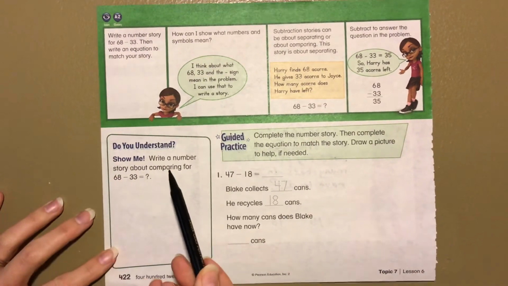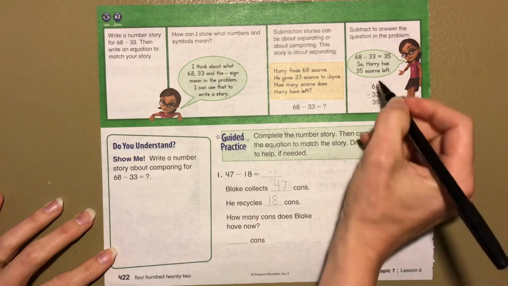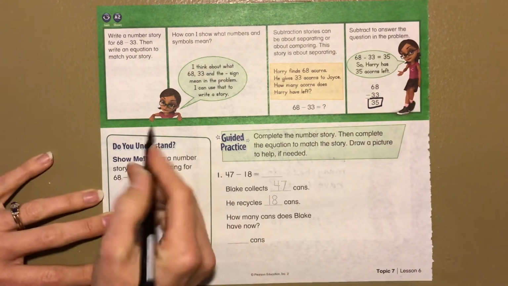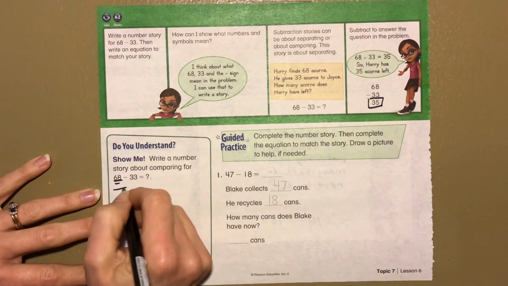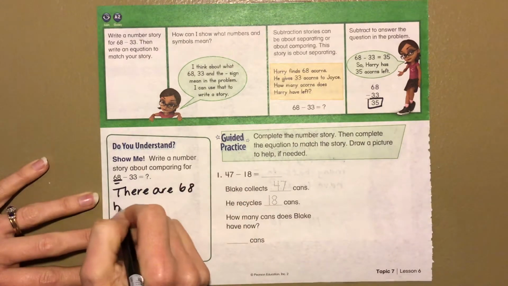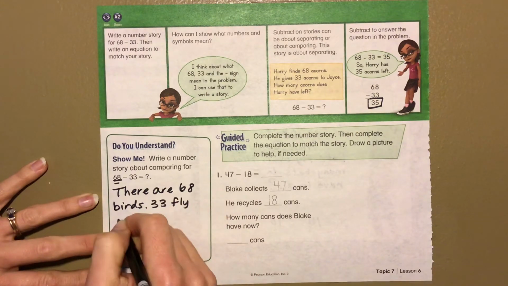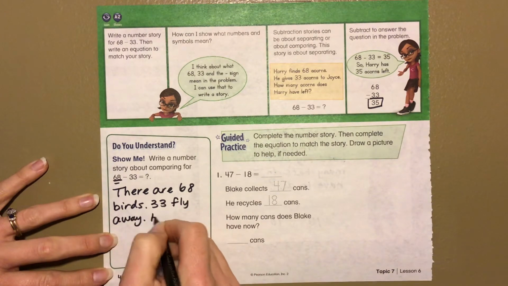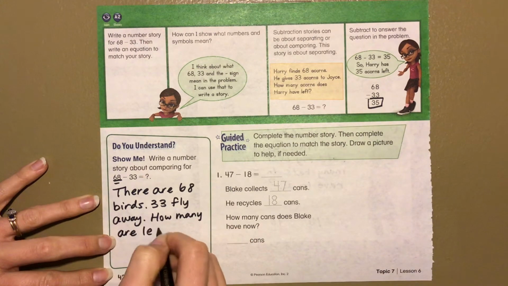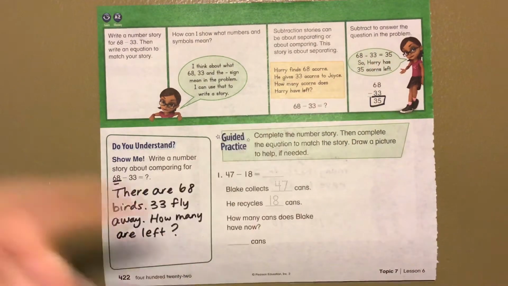So now it says write a number story about comparing 68 minus 33. Now we already know our answer is going to be 35 over there. So we can say, let's start with 68. There are 68 birds, 33 fly away. How many are left? Question mark. Okay, so that's our little number story. We're using the same numbers as we did there.